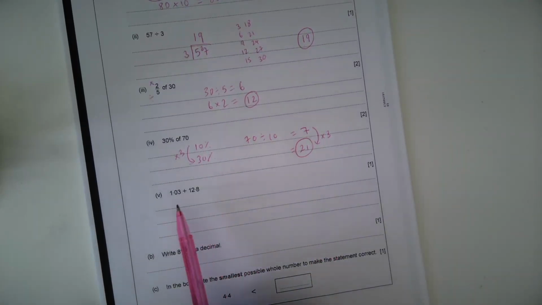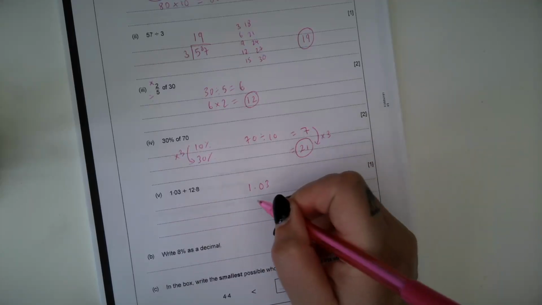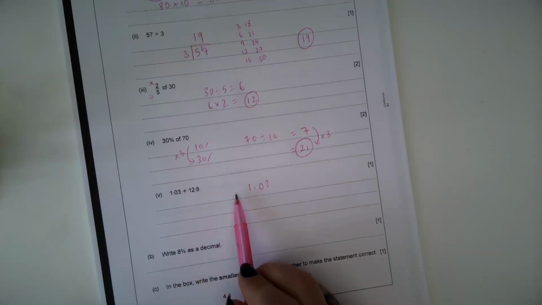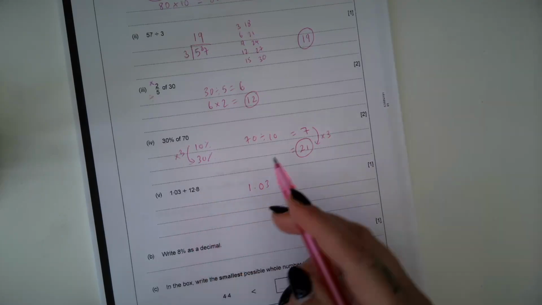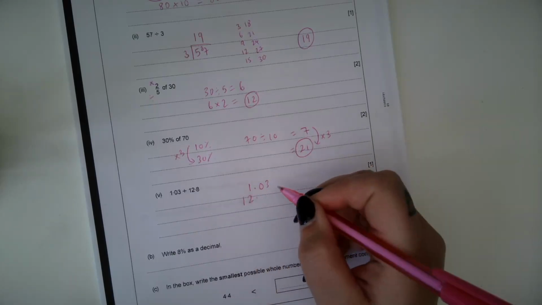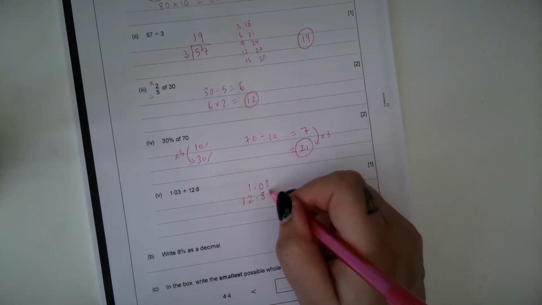Part 5, 1.03 add 12.8. So when we're adding decimals, we're going to pop them into a column, but it's really important that our decimal point matches up. So here we have 1s, but 12 is going to be written here so that the decimal point matches and all of these digits in these numbers are in the correct place value column.